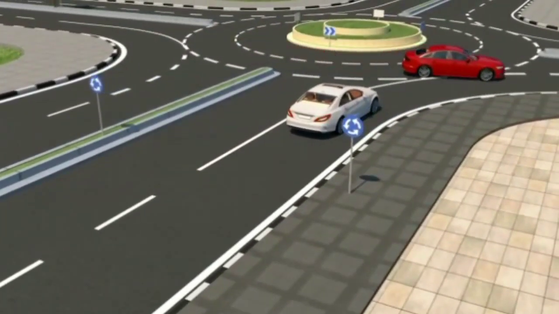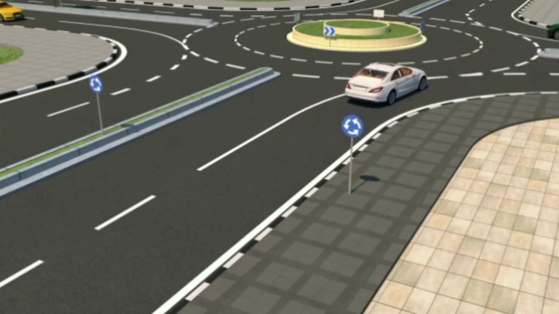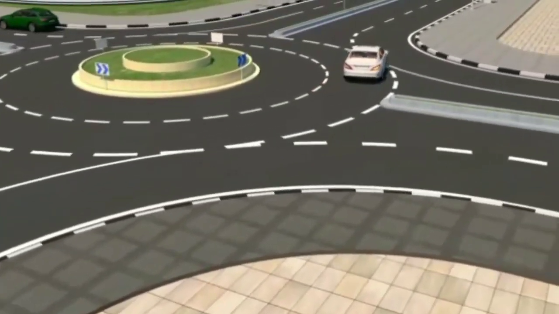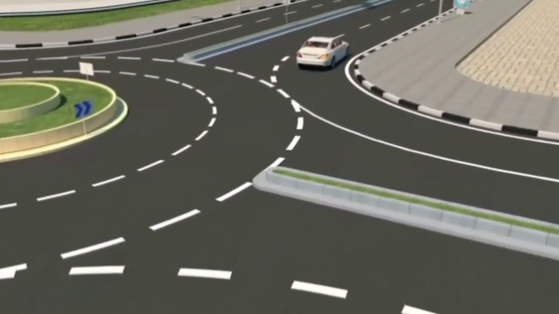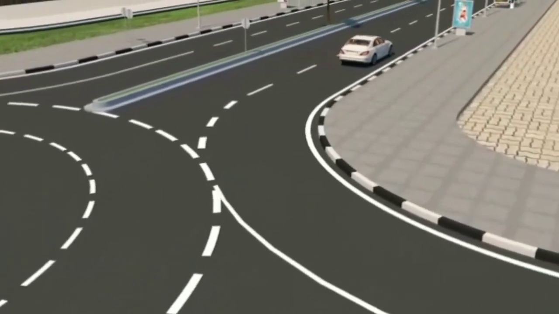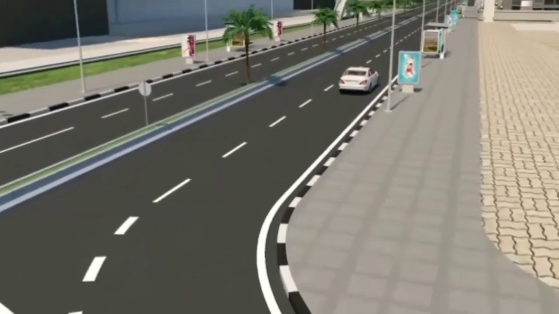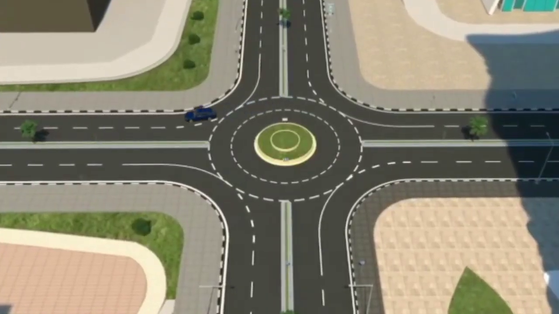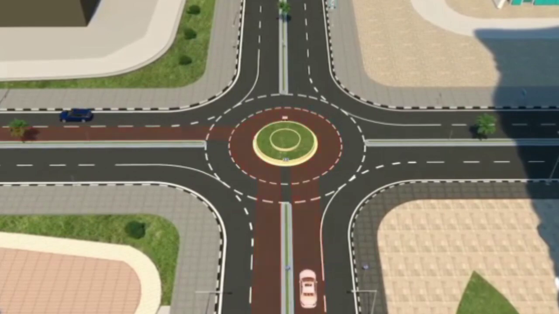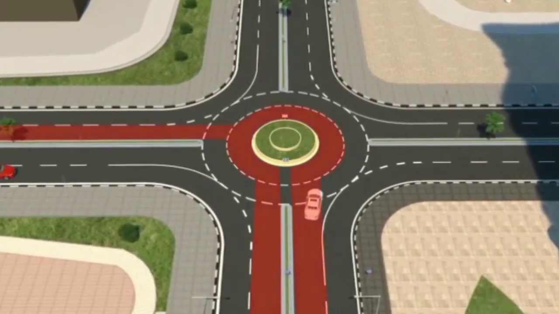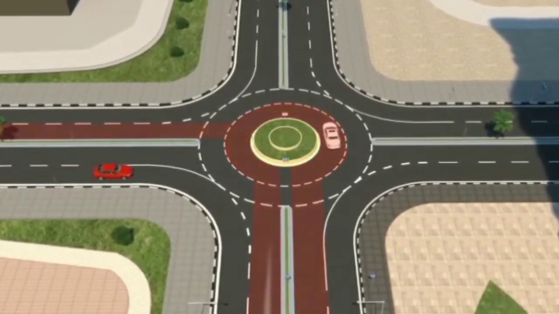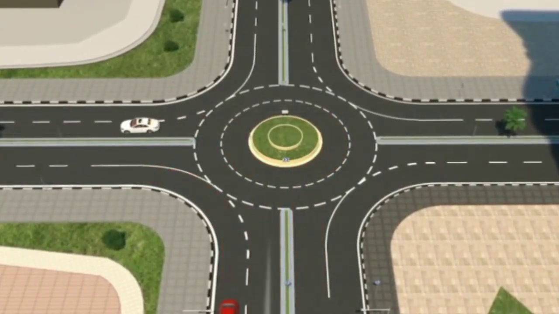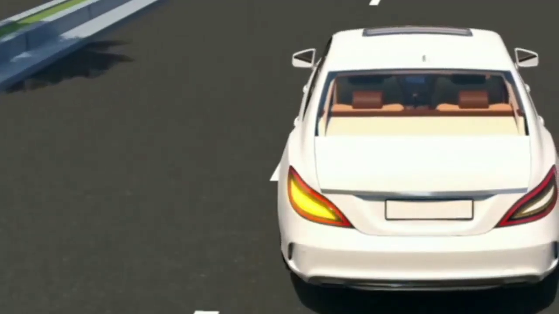Give the right turn signal after passing the first exit to make drivers know that you are exiting from the roundabout. Turning left, the third or fourth exit. In this case, do the following. Approach a roundabout always in the left lane or as indicated by arrows on the road. Remain in the same lane while moving around the roundabout.